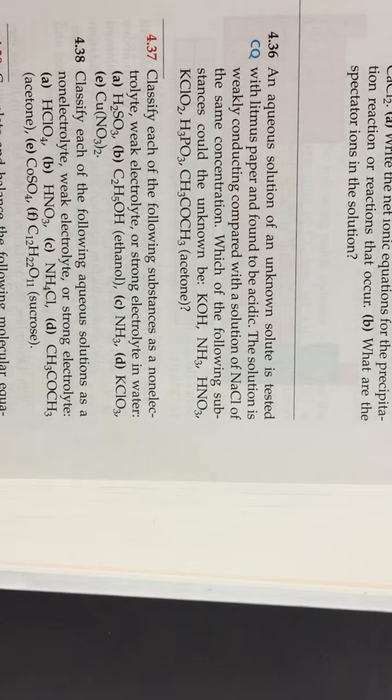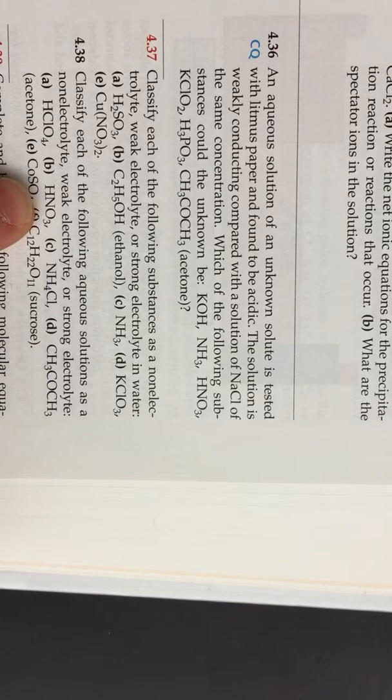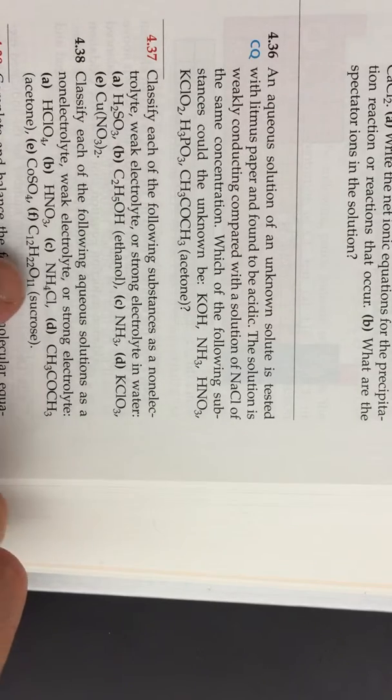HClO4. All right, perchloric acid, right? Per is one of the strong acids, so that is a strong electrolyte. Next one is HNO3. What's that? That's nitric acid, yep. So that's a strong electrolyte. Very good.